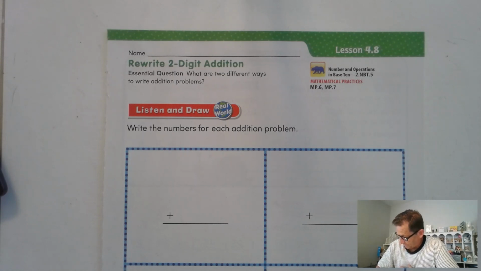Juan's family drove 32 miles to his grandmother's house. Then they drove 14 miles to his aunt's house. How many miles did they drive? Okay, again, I want you to write the addends in what we refer to as the vertical format. So one number on top of the other number. Let me repeat the numbers. Juan's family drove 32 miles to his grandmother's house. Then they drove 14 miles to his aunt's house.